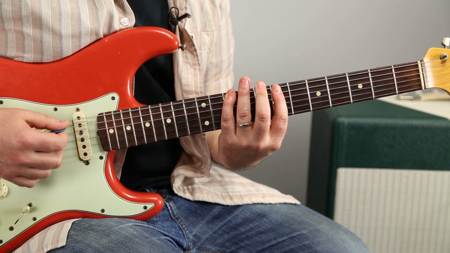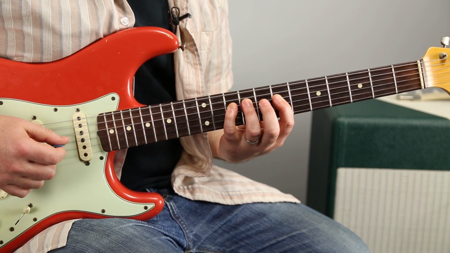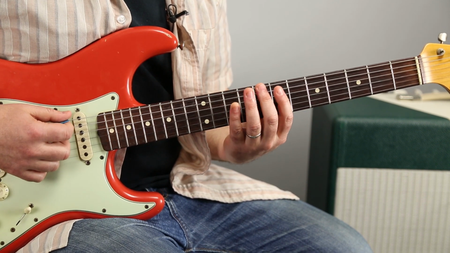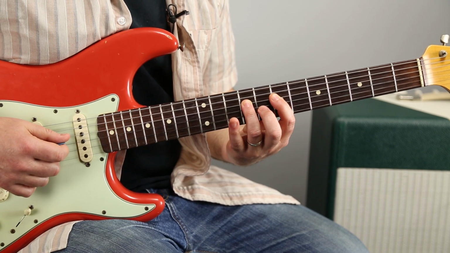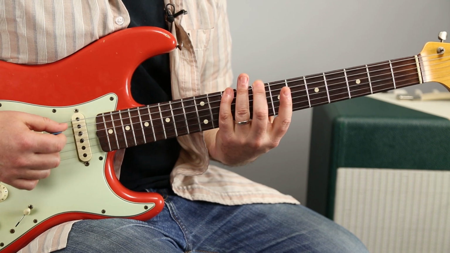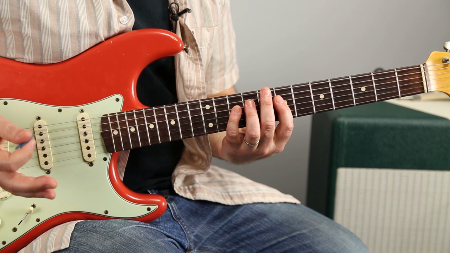Now to keep going, that's the root again. So 1, 2, 3, 4, 5, 6, 7. There's 7 notes in the scale, and then here's C again. Do, re, mi, fa, sol, la, ti, do. You know what I mean.